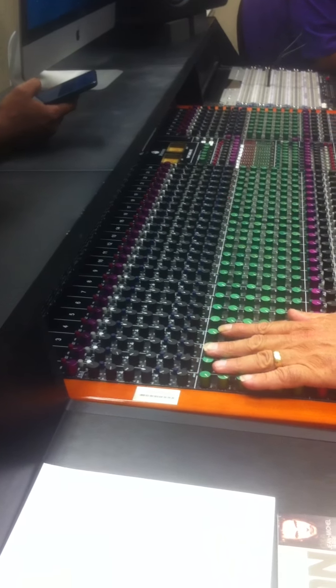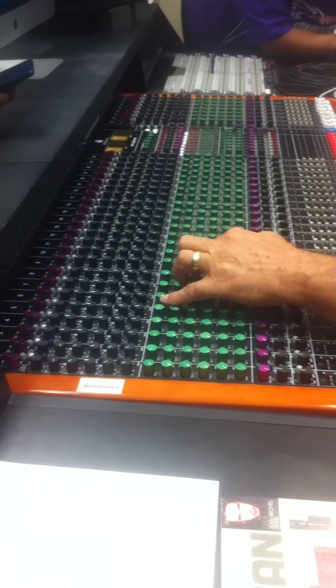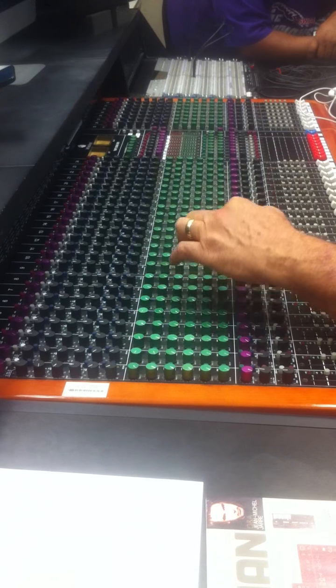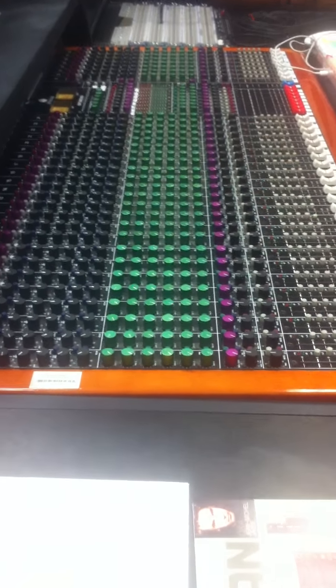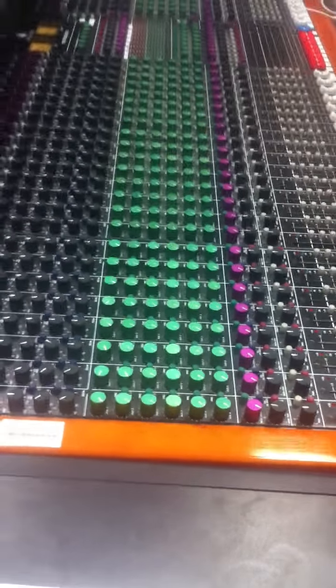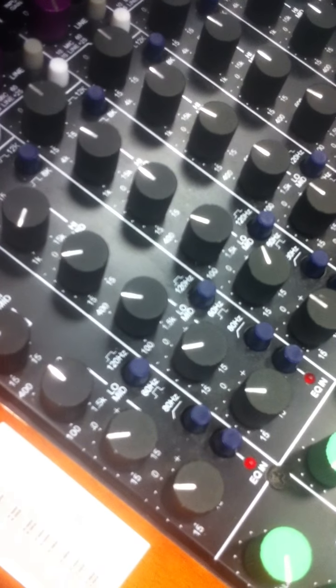All of the auxes can be pre. You can send the raw signal, or you can send it post fader.